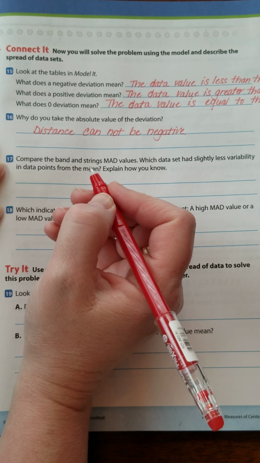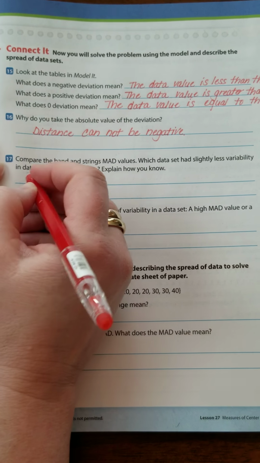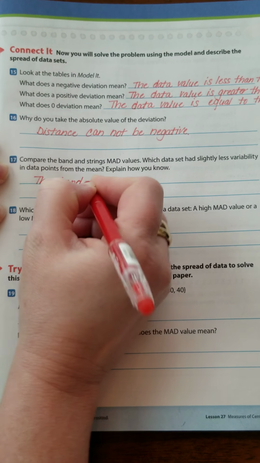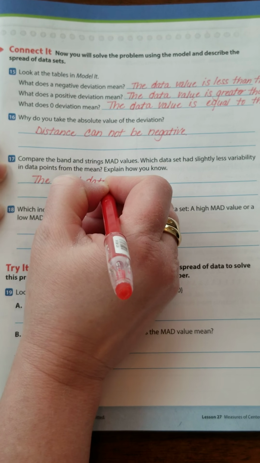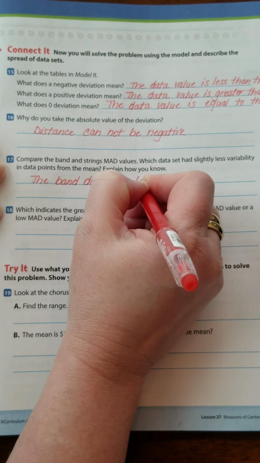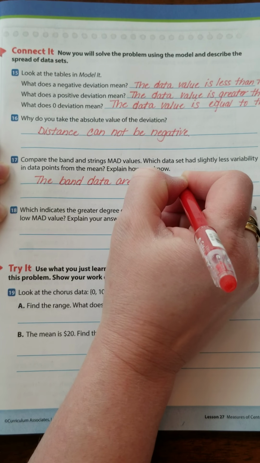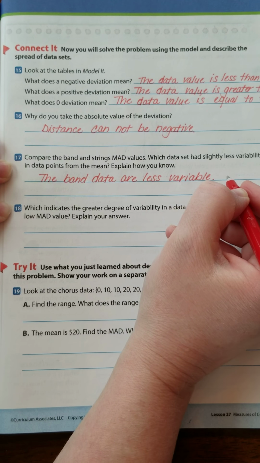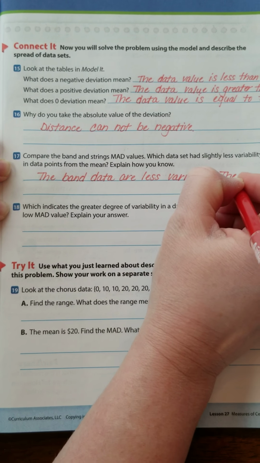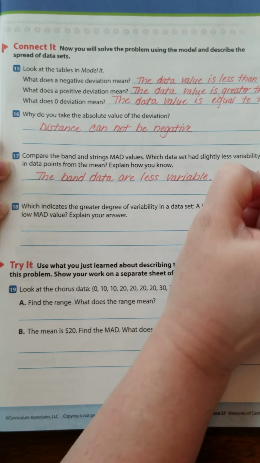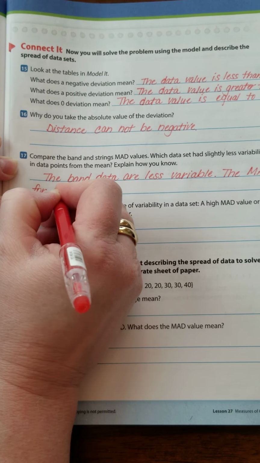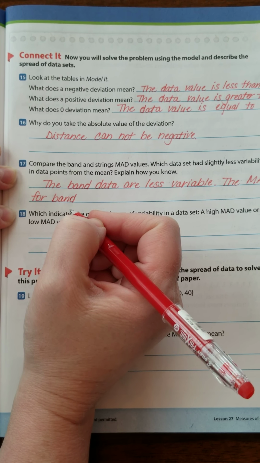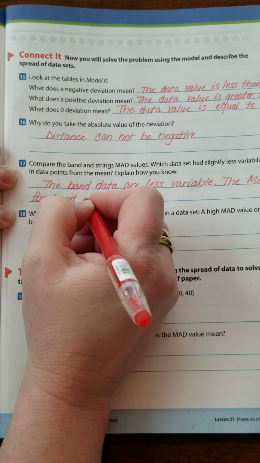So write the sentence, the band data is less variable. The band data, the MAD for band is less than the MAD for the strings.